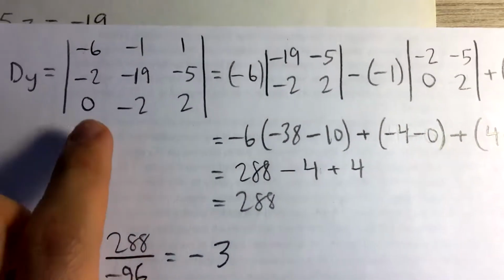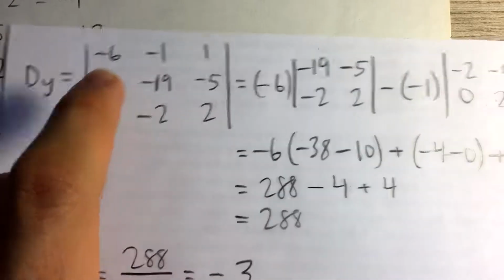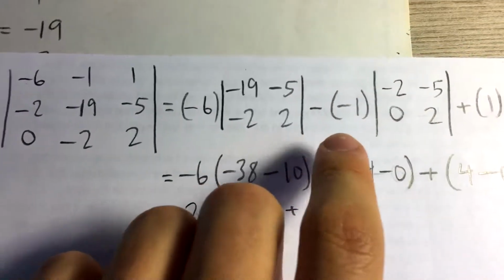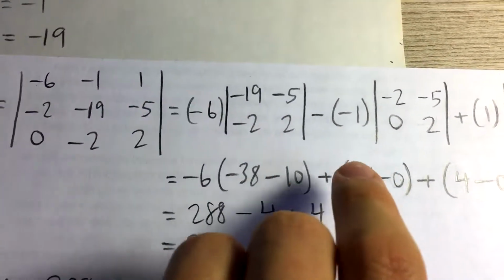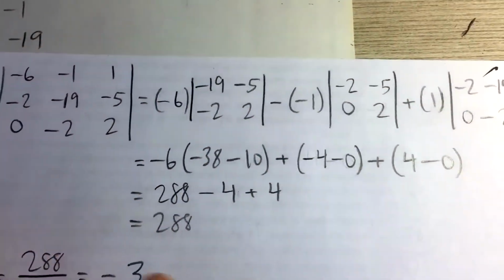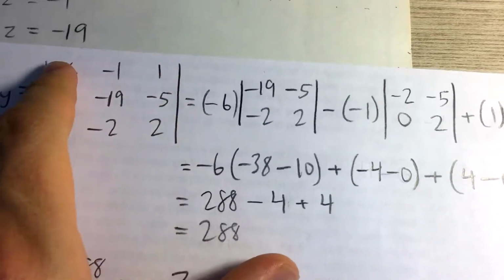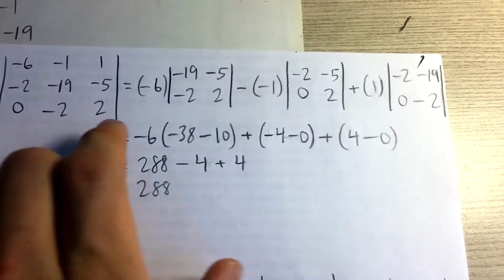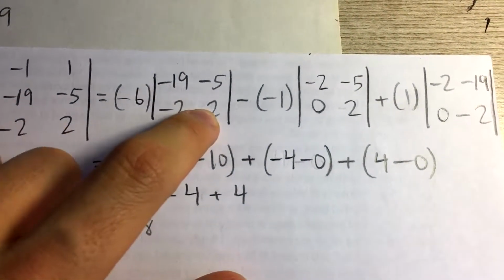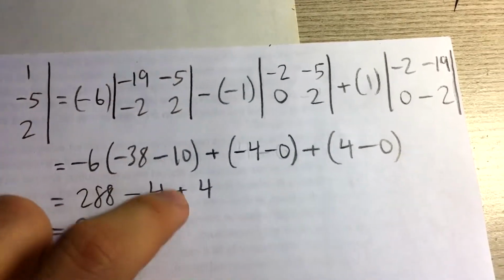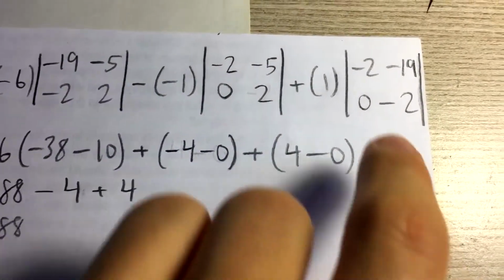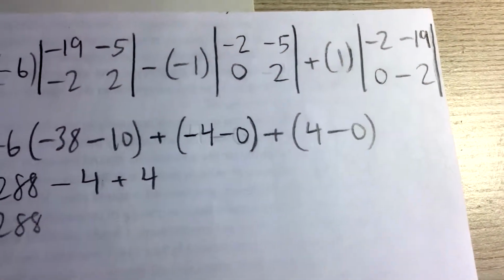So now when we find this, let's start with the first top left. We have negative 6. We cross out everything, we get negative 19, negative 5, negative 2, 2. Minus the second one, negative 1. Cross out, I get negative 2, negative 5, 0, 2. Plus the third one, 1. I cross it out, I get negative 2, negative 19, 0, and negative 2. And so now here we go. Negative 19 times 2 is negative 38, minus positive 10. There you go. Negative 4 minus 0, and positive 4 minus 0.